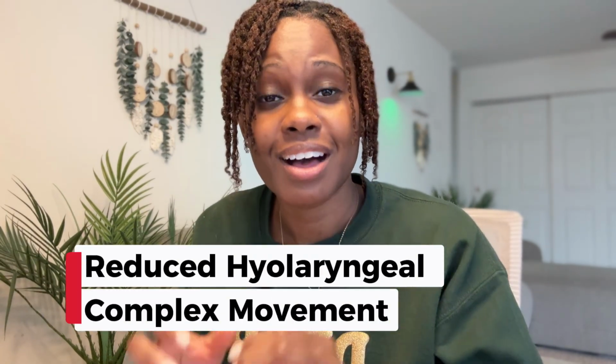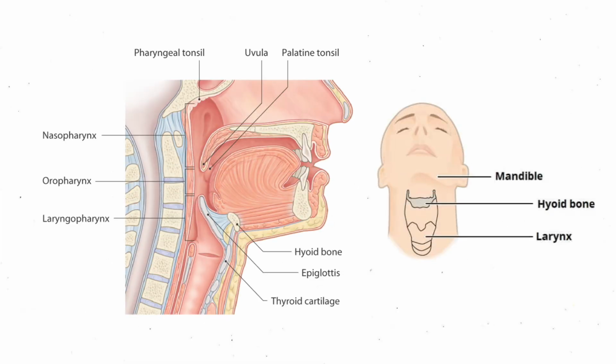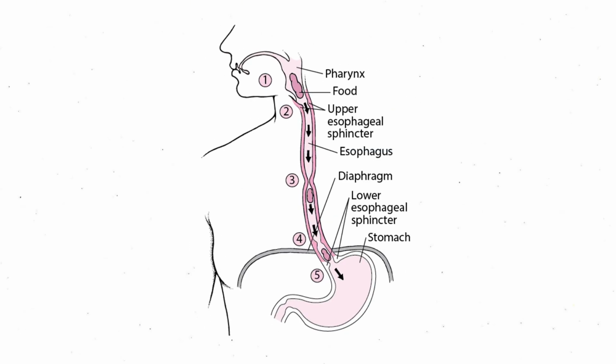Another important impairment that can significantly reduce your overall swallowing safety is reduced anterior to superior movement of the hyolaryngeal complex. This refers to reduced upward and forward movement of the hyoid bone and larynx during swallowing. This movement is very important because it helps protect the airway and also assists in opening the upper esophageal sphincter.